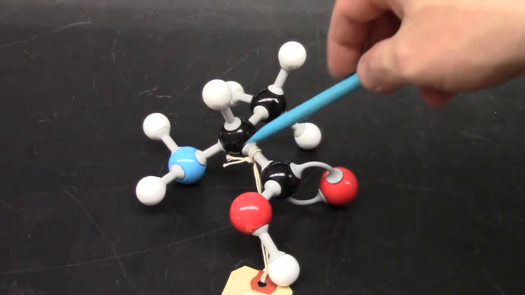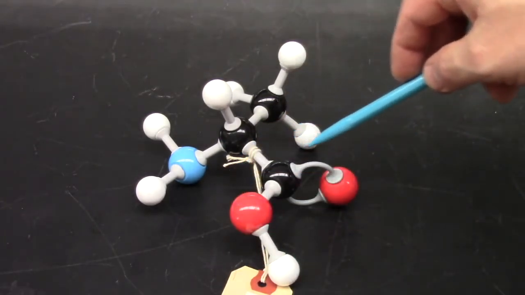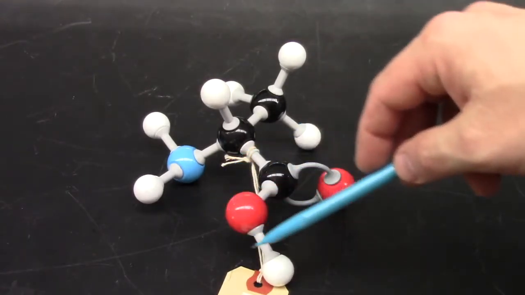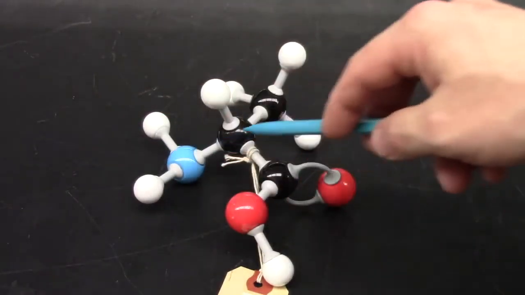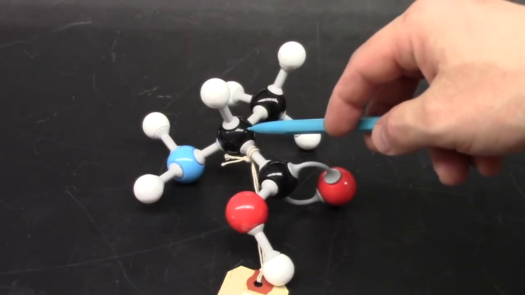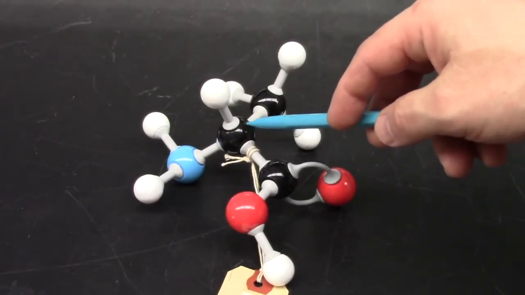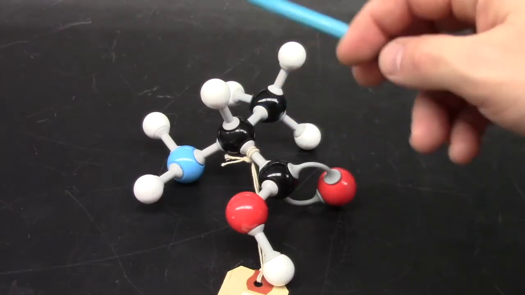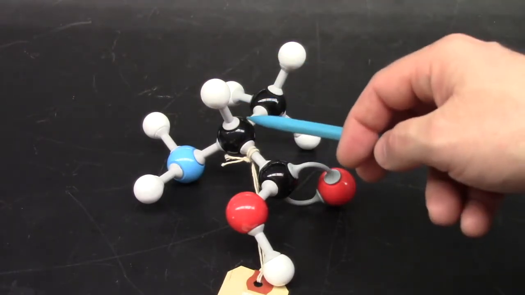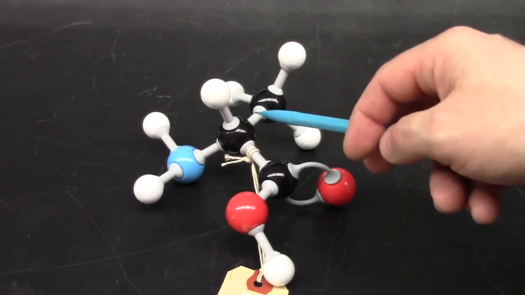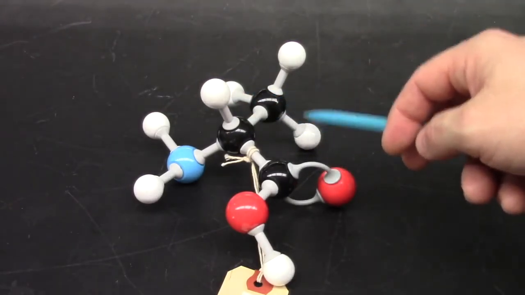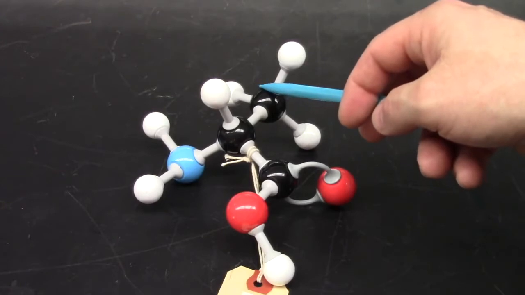So here's my carboxylic acid right here. There's my amine right there. And here is my alpha carbon, or some people call it the central carbon. It's actually called the alpha carbon. And this is alanine. How do I know? Because on the alpha carbon, which is right here, I'm pointing at it, there's a hydrogen and a carbon with 3 hydrogens. So a CH3 group, a methyl group.